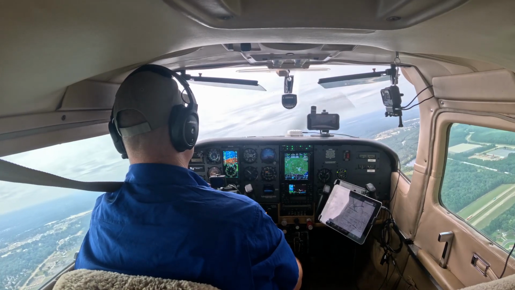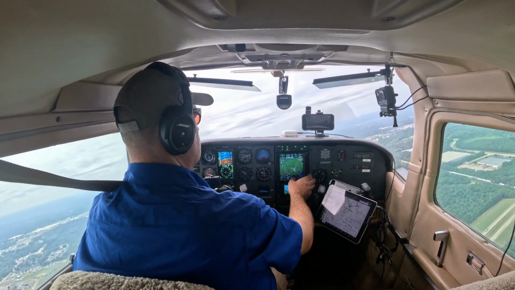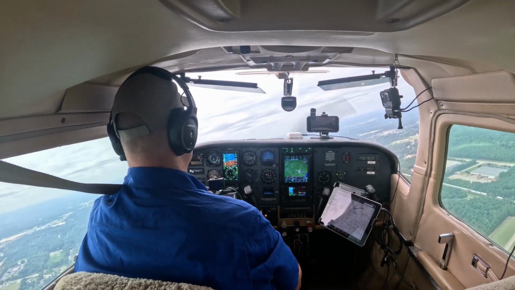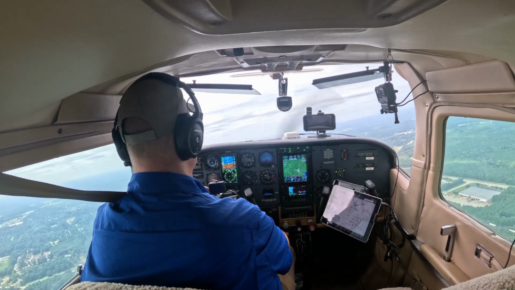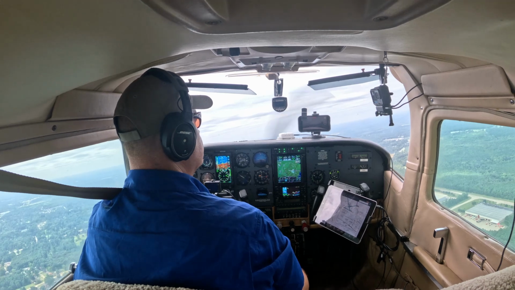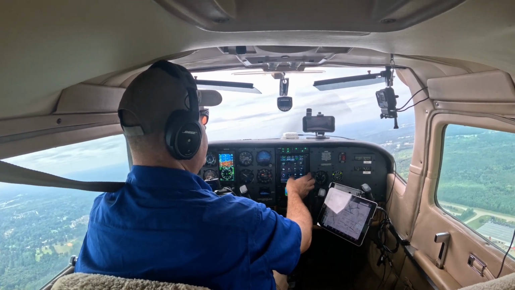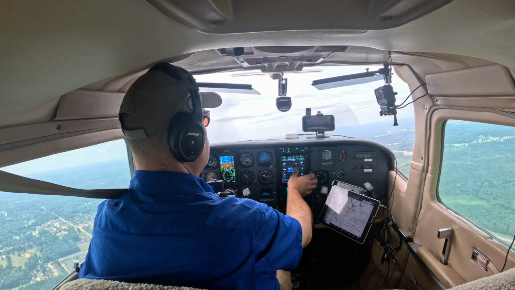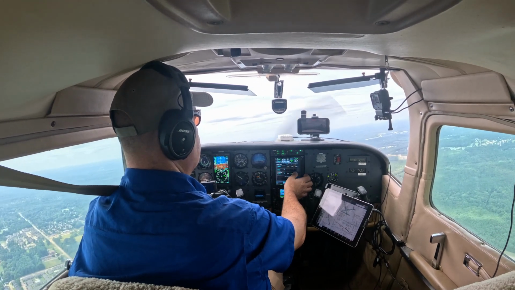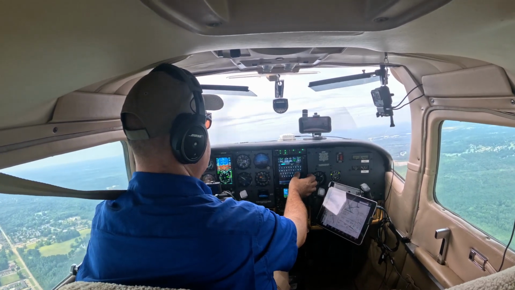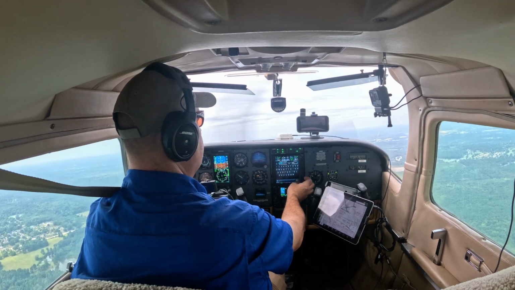The very last one is crank it. And that is to turn your heading bug to the desired heading if you need to make a turn. If you're flying straight out, then your heading bug is going to stay centered up and you're going to keep flying straight out until that changes. But crank it is the last C that helps you remember of when and where to start that turn.